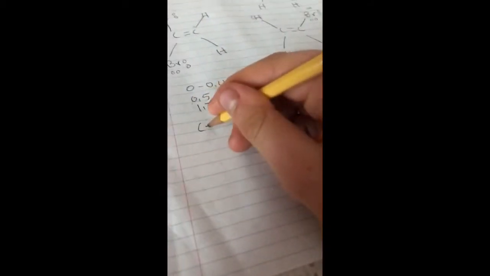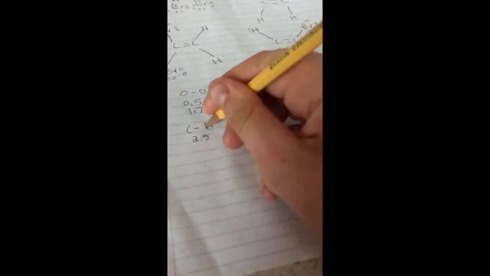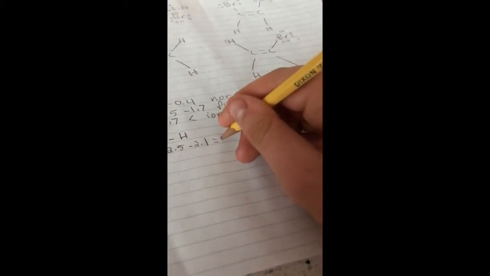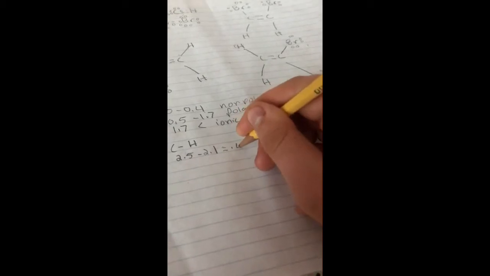Okay, so the bond between carbon and hydrogen, C to H: we have 2.5, which is the level of the carbon, minus 2.1, and that equals 0.4.